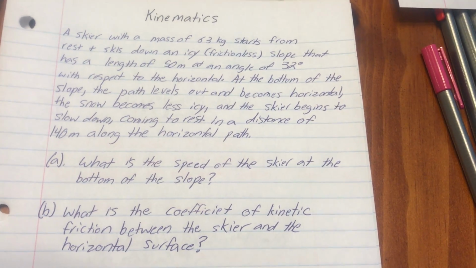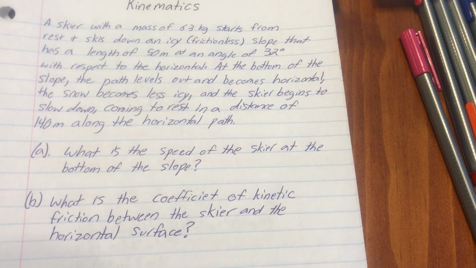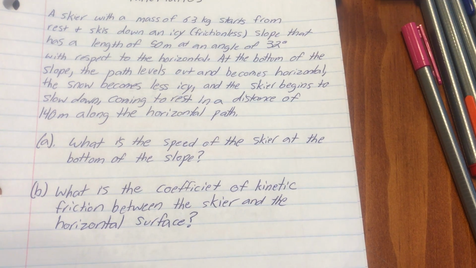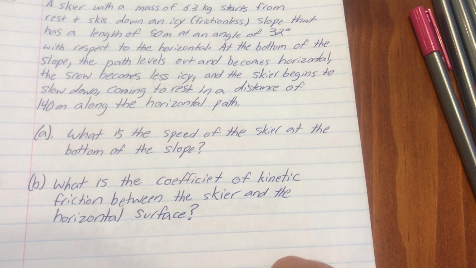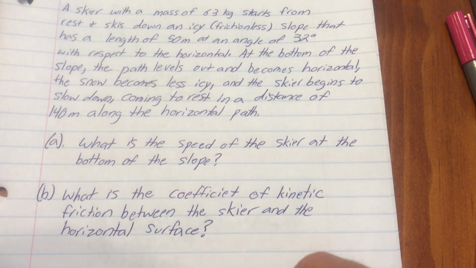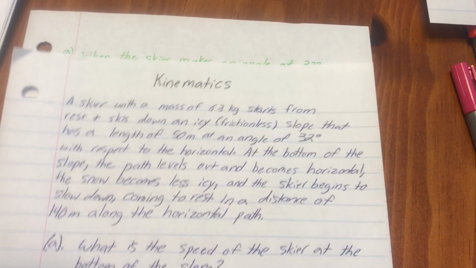The snow becomes less icy and the skier begins to slow down, coming to rest in a distance of 140 meters along the horizontal path. What is the speed of the skier at the bottom of the slope? What is the coefficient of kinetic friction between the skier and the horizontal surface?